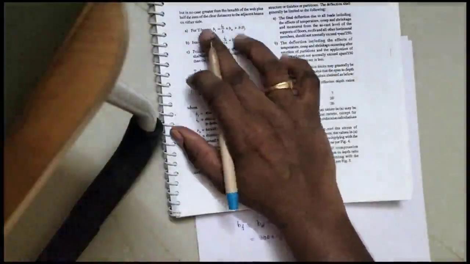So here the distance between the beams is 3 meter, and the width of the web is 300 mm, plus half into 3000, the distance to the adjacent beams on either side. Because it is a center to center distance, we are directly taking it as 3000. So here the value will be 1800 mm.